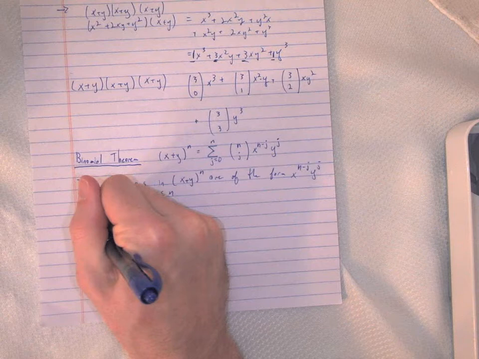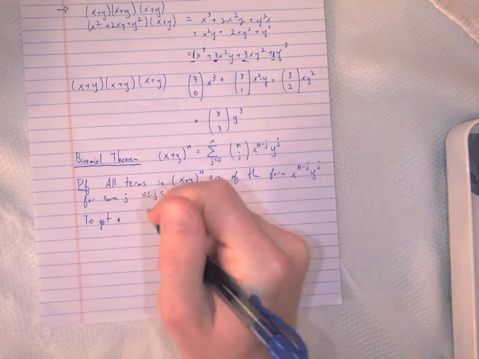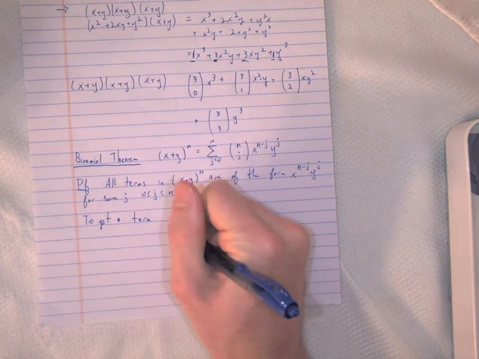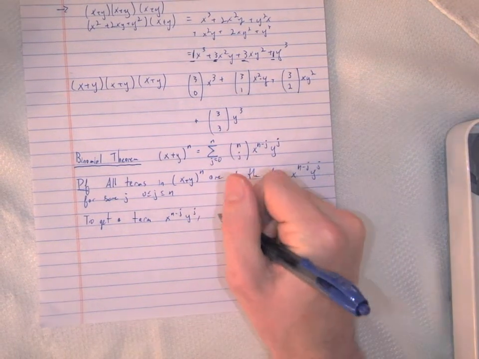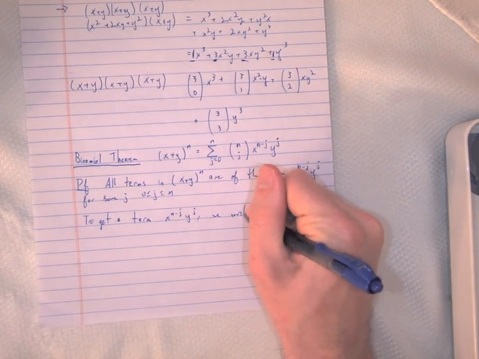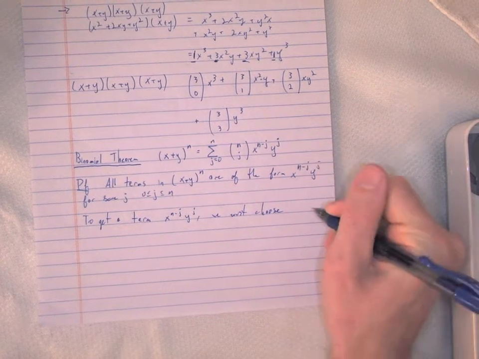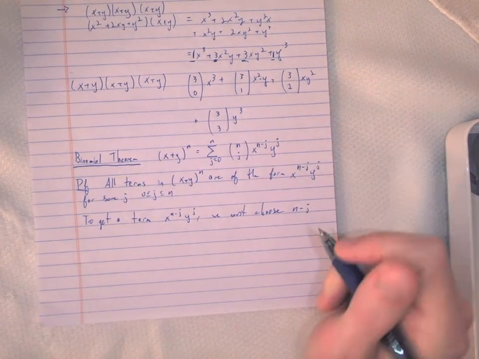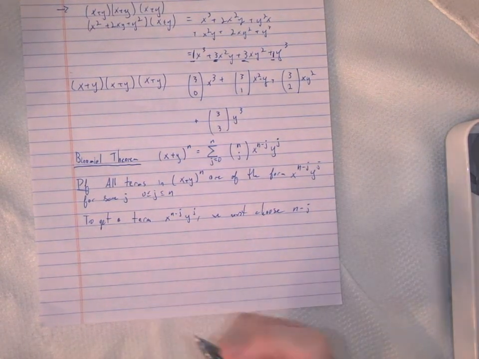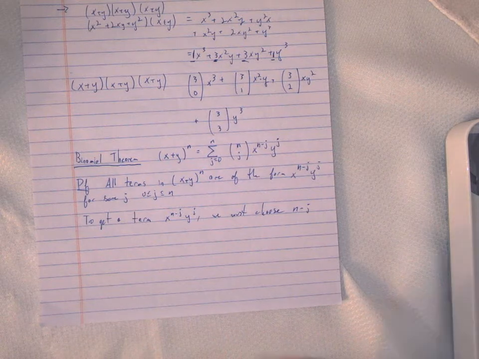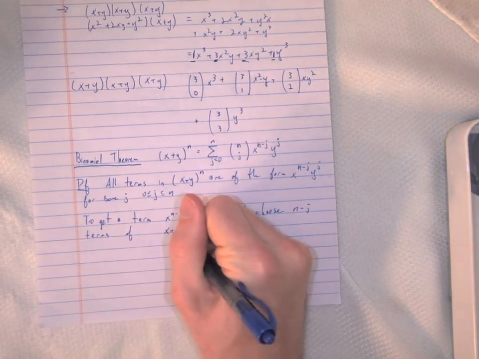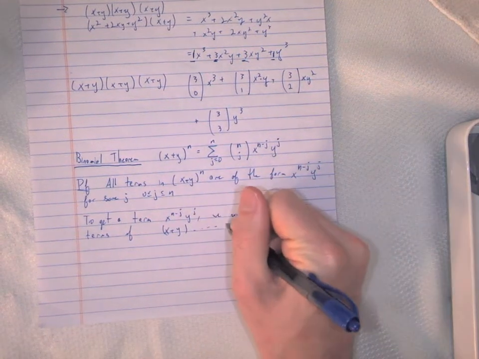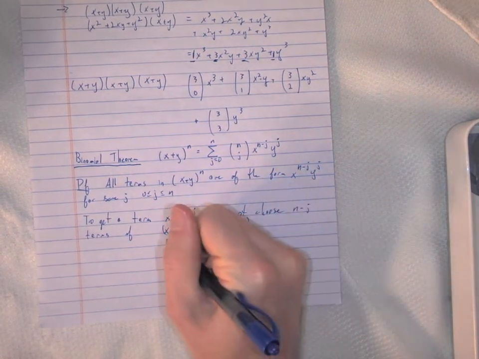So to get a term of the form x to the n minus j, y to the j, we must choose n minus j terms of x plus y, so there are n copies here.